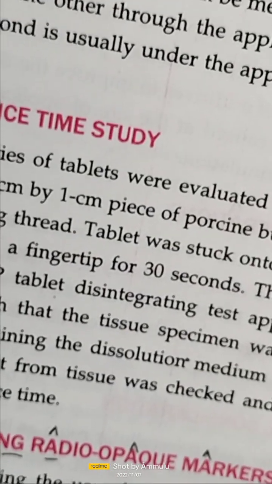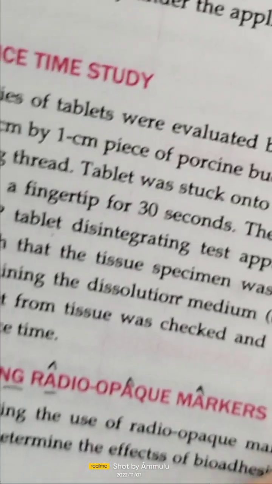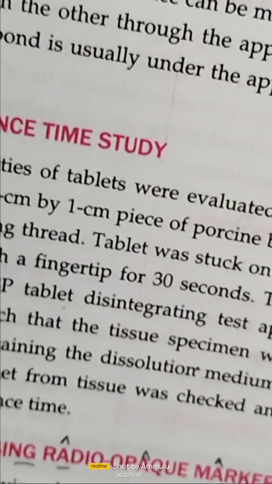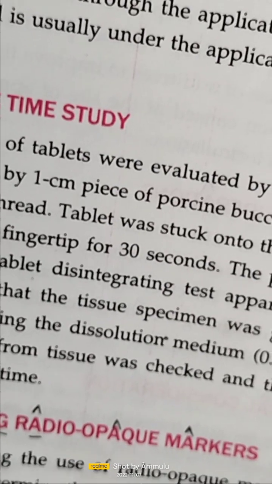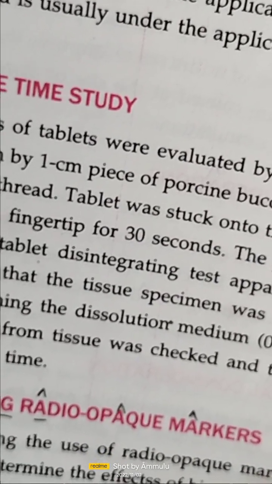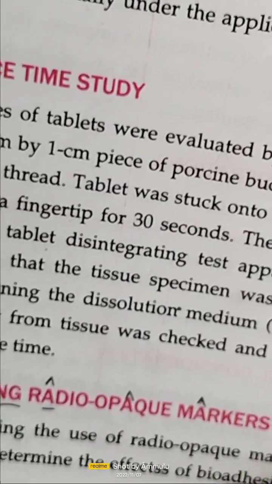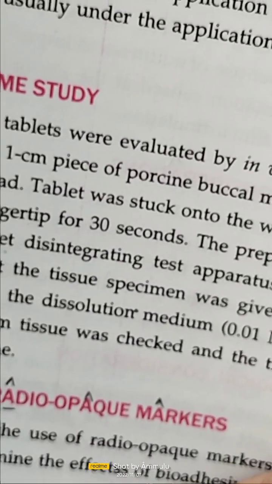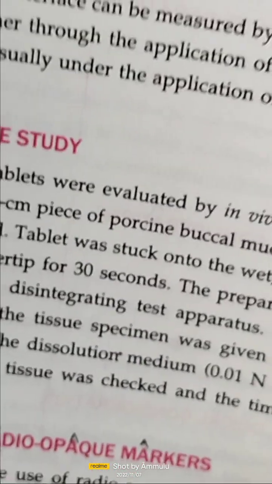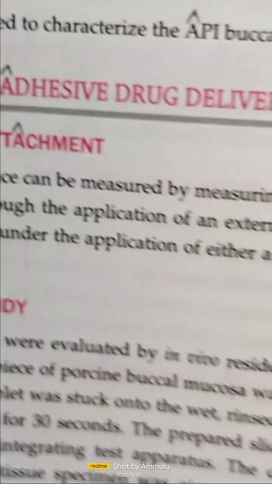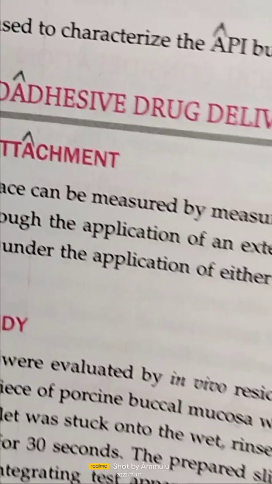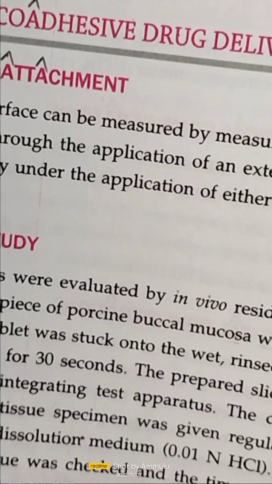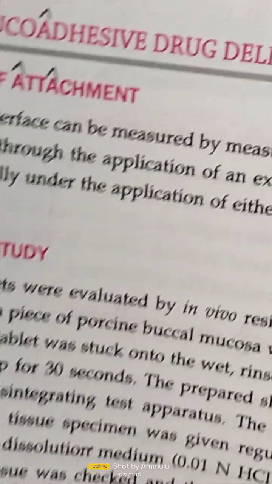The disintegrating test apparatus is used in this process, and the detachment of the tablet from the tissue is checked, and the time of detachment is recorded as the in vivo residence time. The last evaluation method in mucosal adhesive drug delivery system is measuring the attachment force.